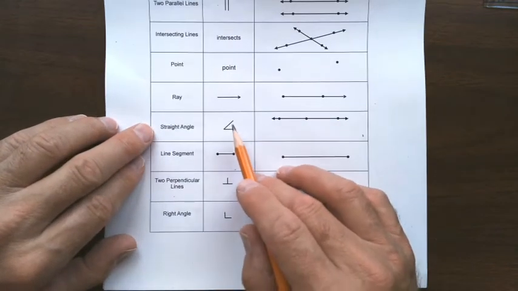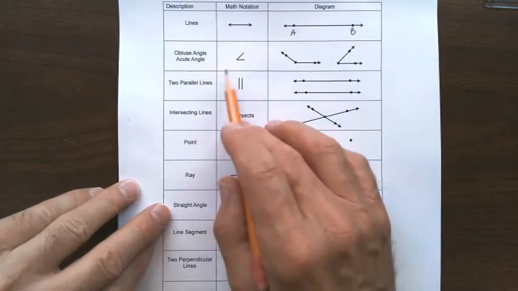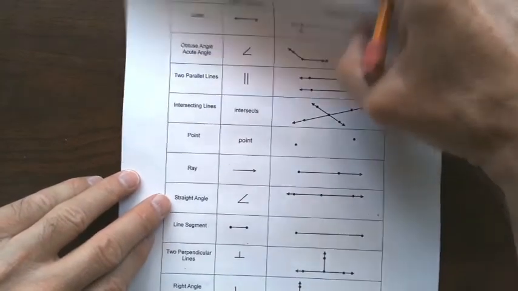Straight angle. Okay, it's still an angle here. Remember, this angle and this angle don't change. But here's our straight angle.